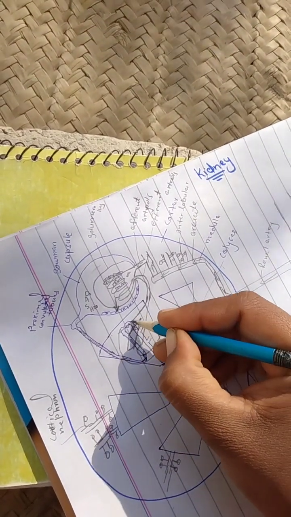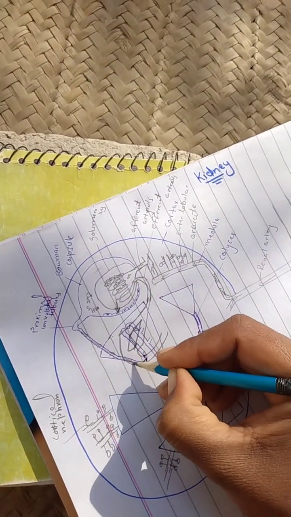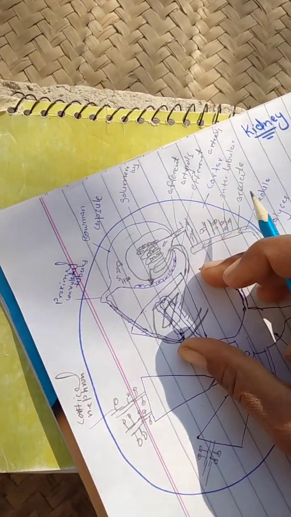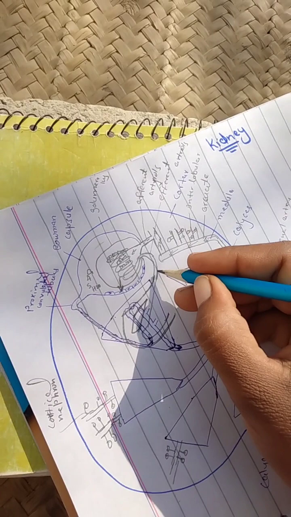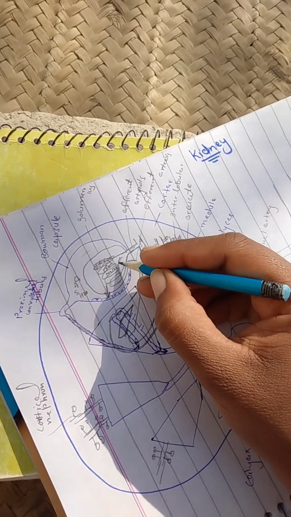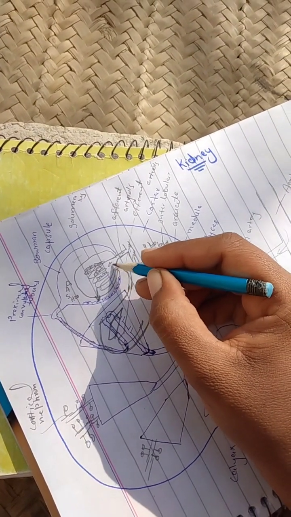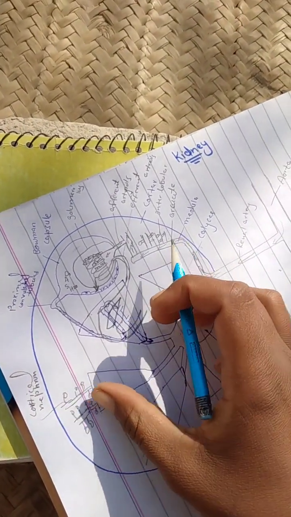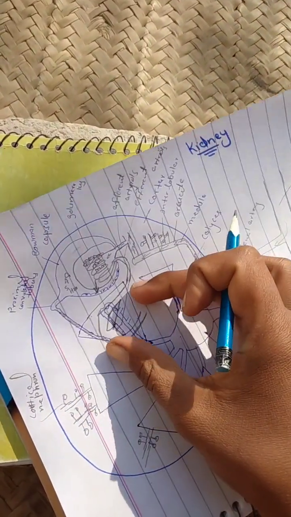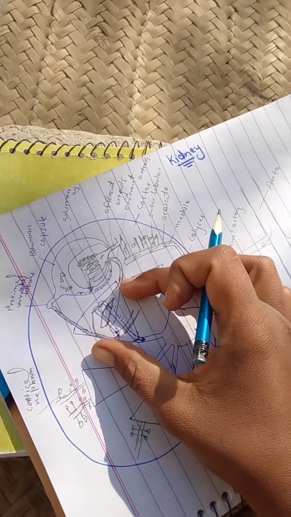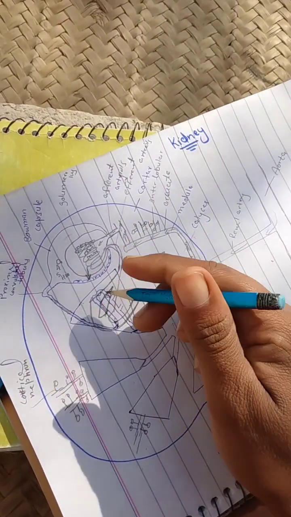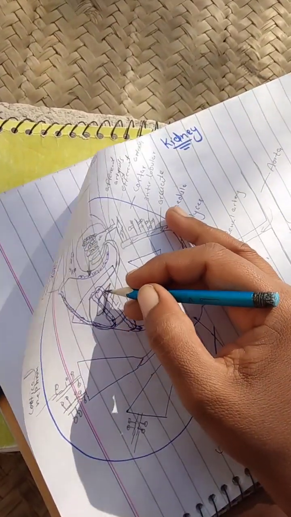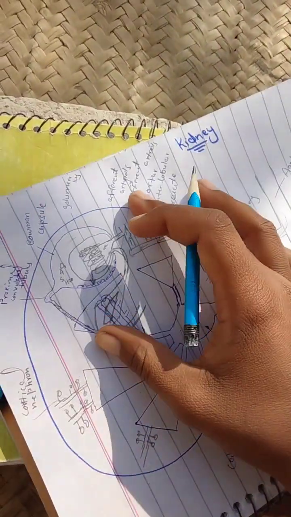Now this is called peritubular capillaries. Efferent arterioles divide into the capillaries here. When blood comes through the glomerulus to the efferent arterioles, they totally wrap these tubules. Here selective reabsorption takes place from tubules into the capillaries.